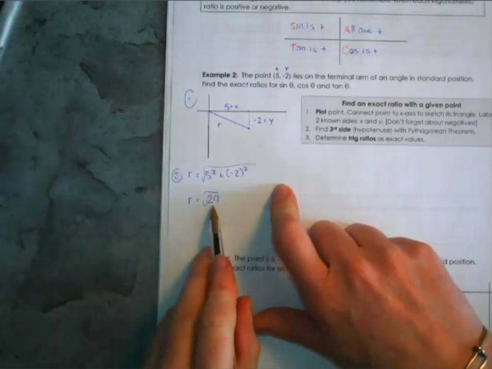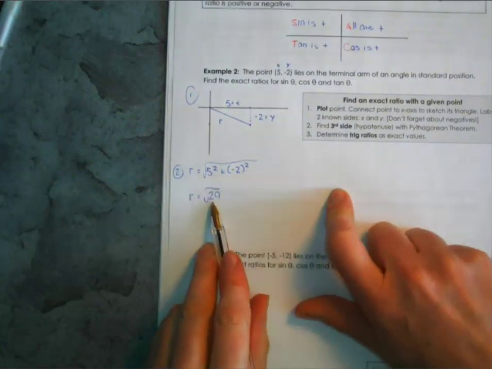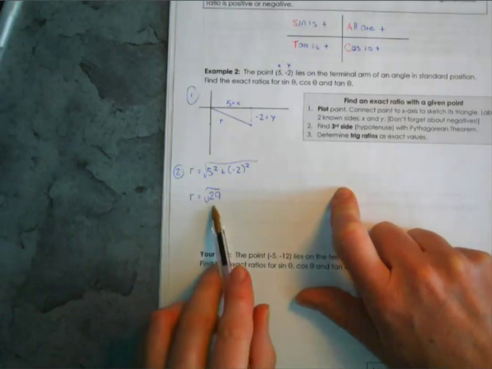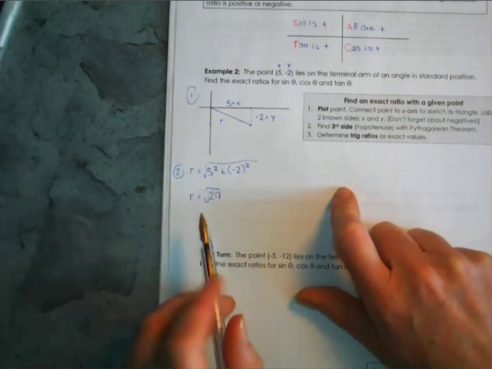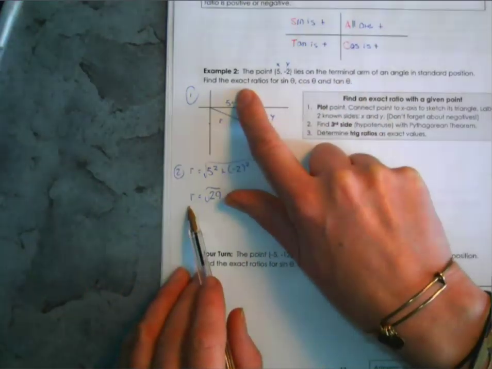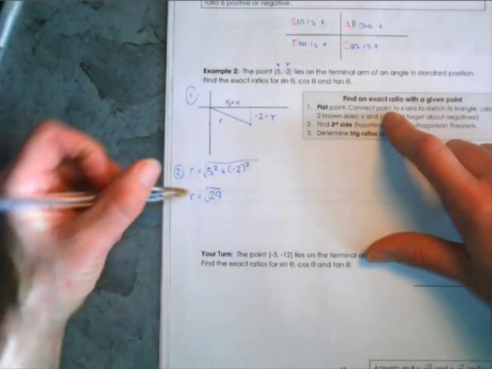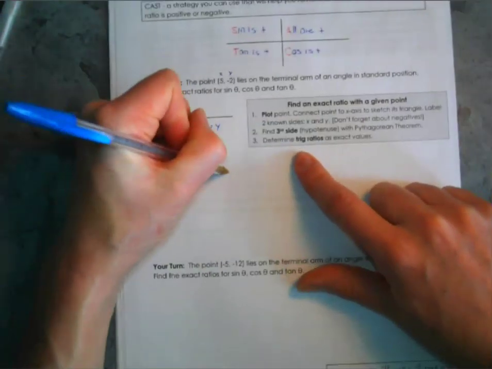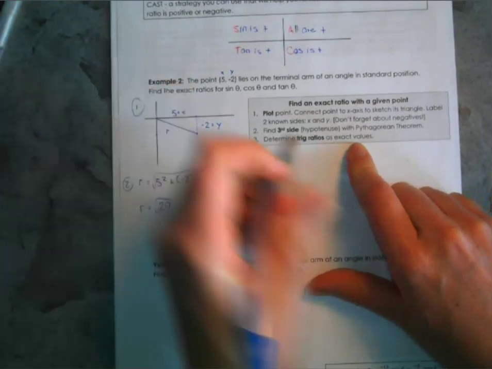Now 29 is not a perfect square, so we can't square root it to any number other than something that will give us a decimal. And remember, we don't want to do that. So we leave it as an exact value, right? Because it's asking for exact ratios. So there's our r value. And then the last thing we want to do is determine the trig ratios as exact values.